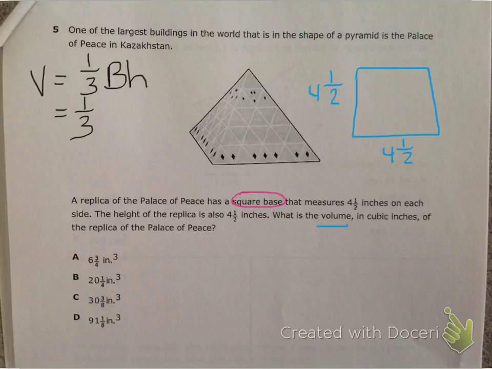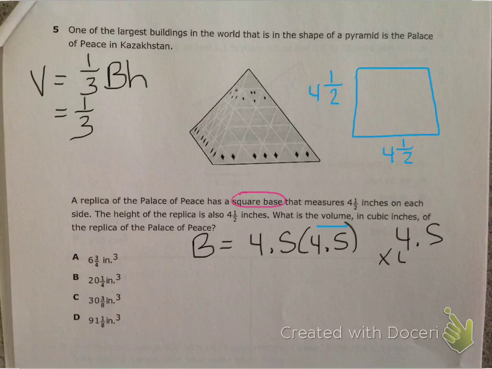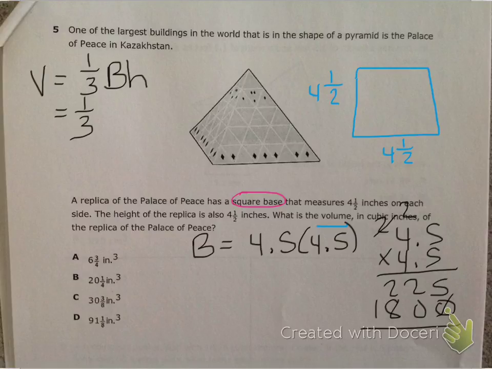So remember, capital B means area of the base. Our base is a square. A square is just a special rectangle. So to get big B, I need the area of that square. So 4.5 times 4.5. I'm going to do it with decimals just because that's easier to multiply with than the mixed numbers. Okay, so the area of that square is 20.25.